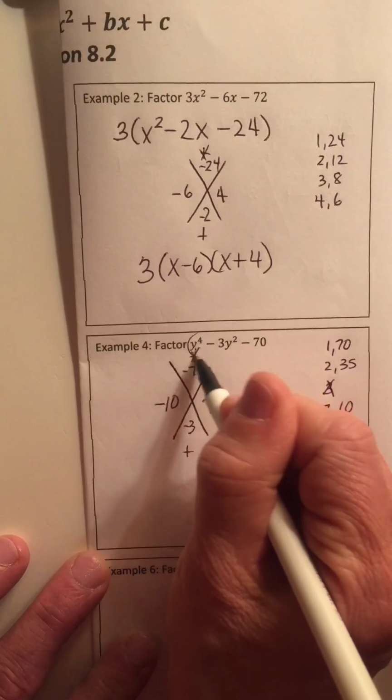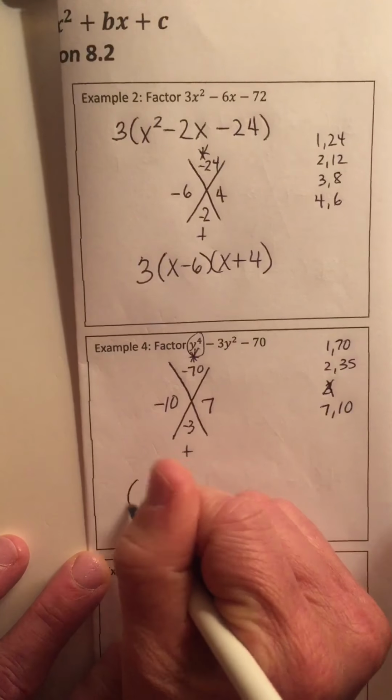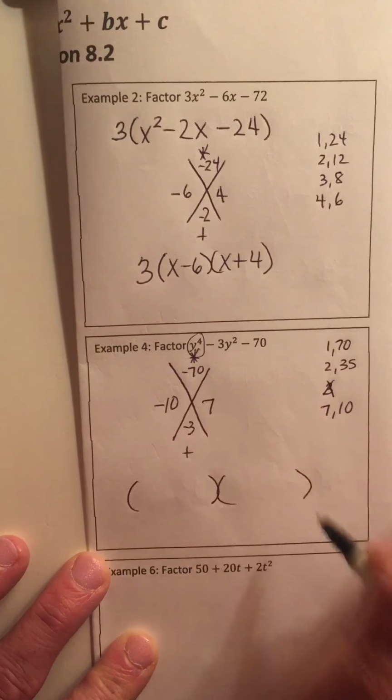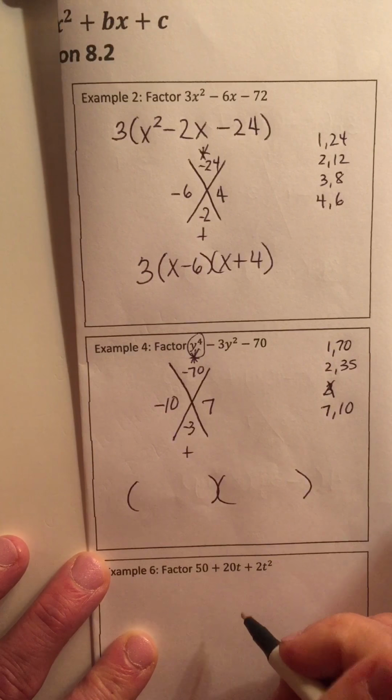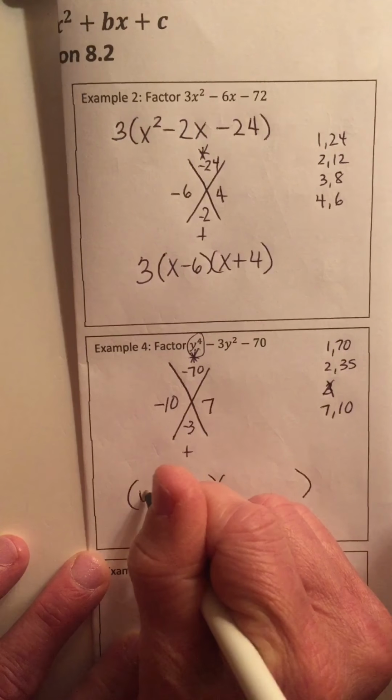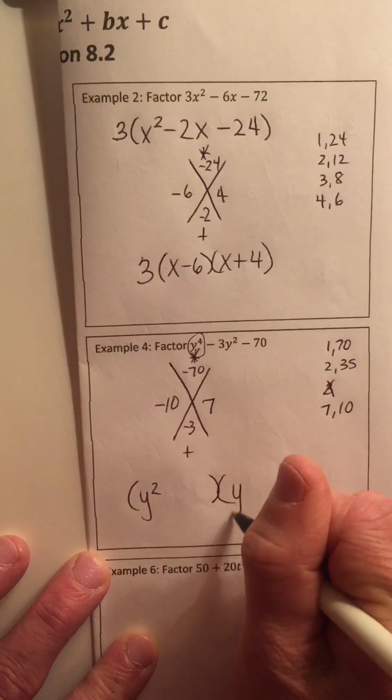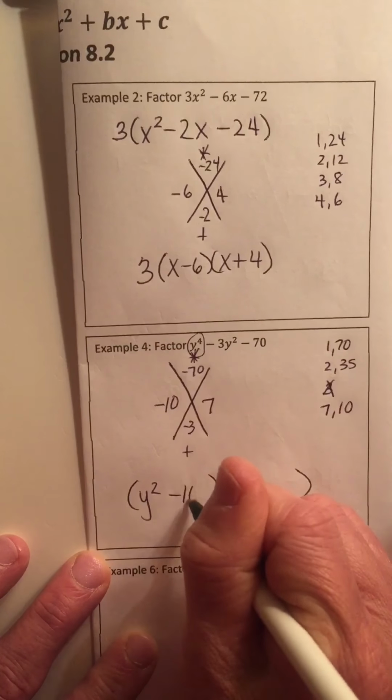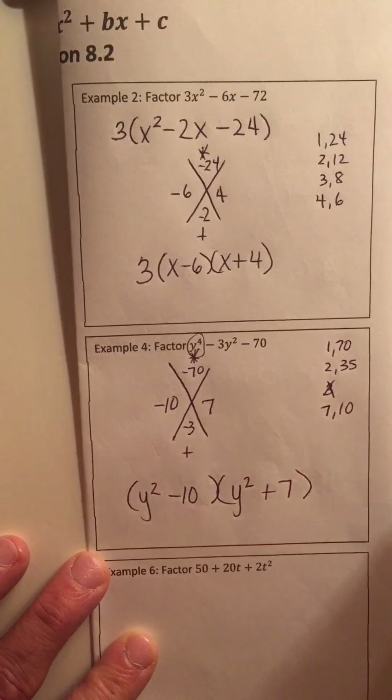But the deal here is we want our first term to be y to the 4th when we multiply. So that means the first term in each set of parentheses must be a y squared term. Minus 10, plus 7.